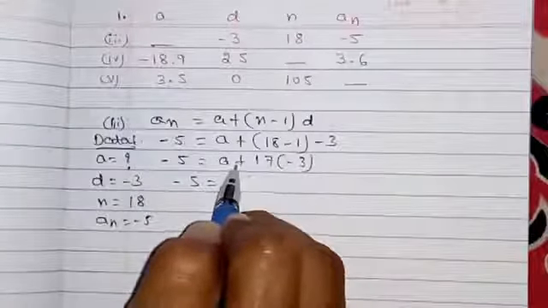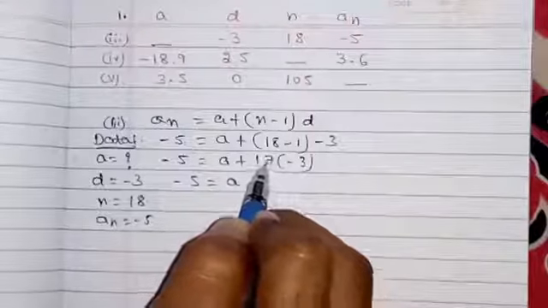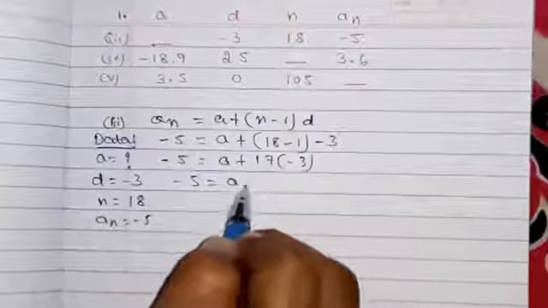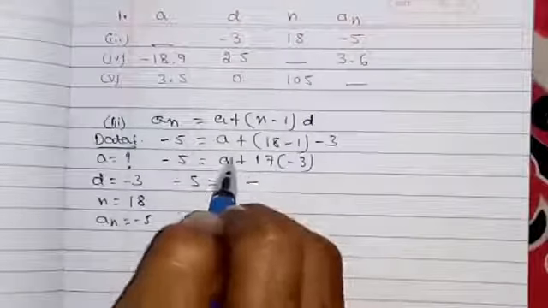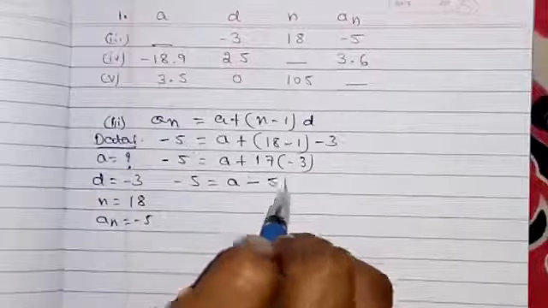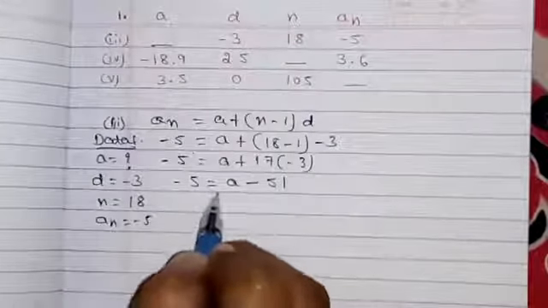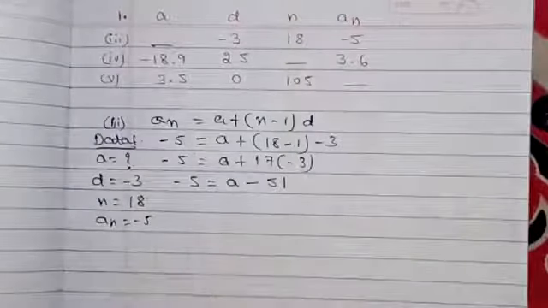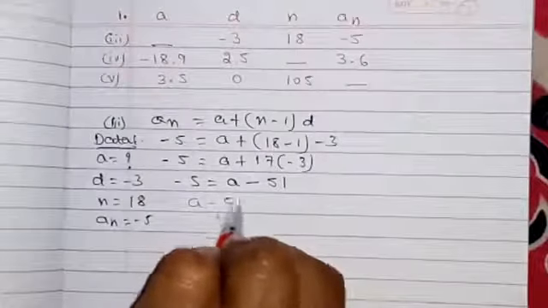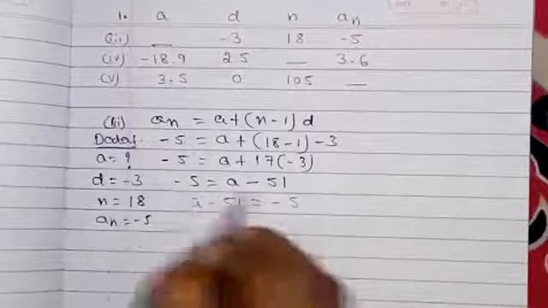Now here you need to multiply the numbers and also the symbols. Plus into minus is minus. So therefore 17 threes are 51. Okay. Now I'll interchange this and write. So therefore a minus 51 is equals to minus 5.